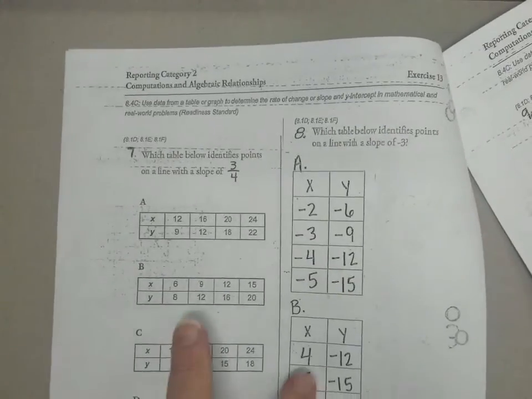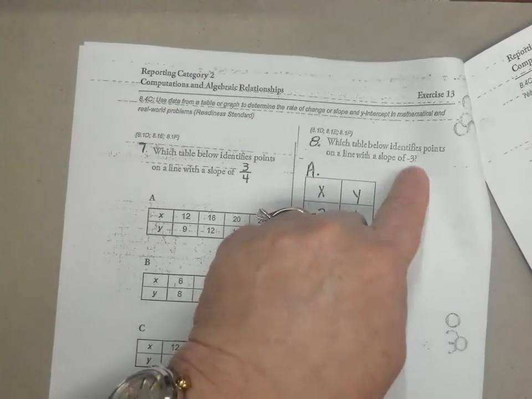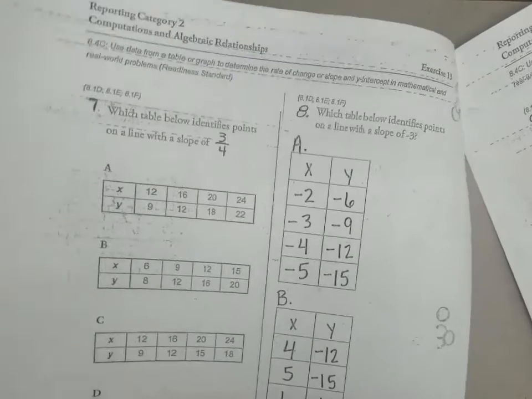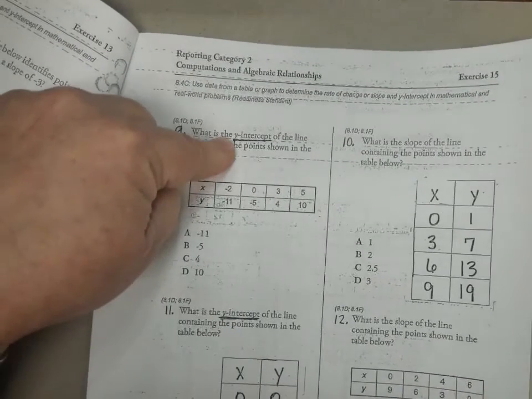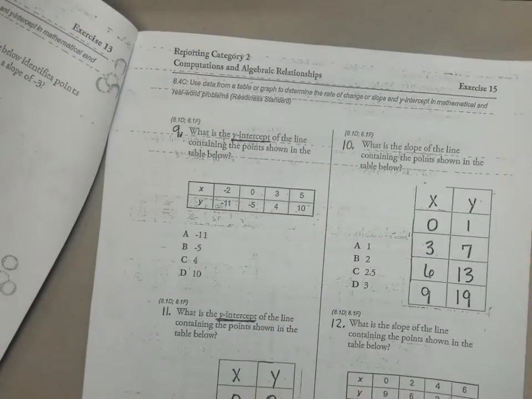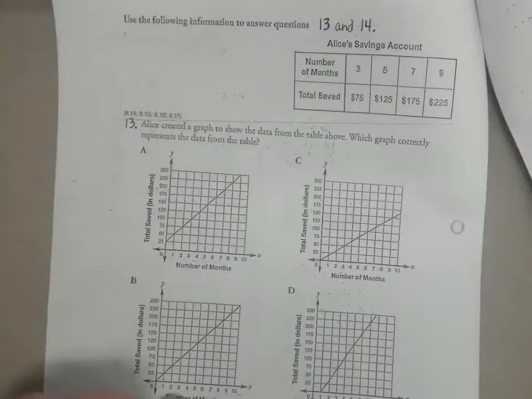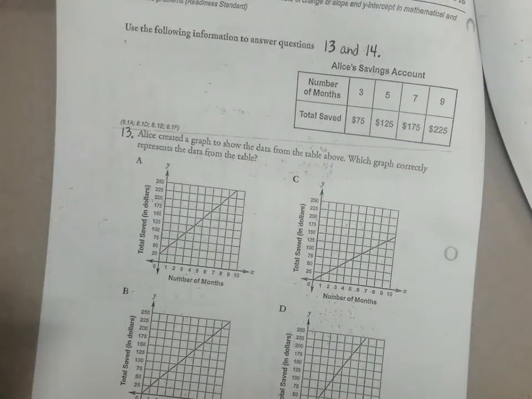Okay, so here's 2 tables here. They're asking for a specific slope. So you have to find the table that has that slope. Here they're asking you for y-intercept on the slope. Here they're asking you for y-intercept on the slope. Then here they just want to know what is the slope on those 2 tables. Then you have a graph and you have to match it to the chart.